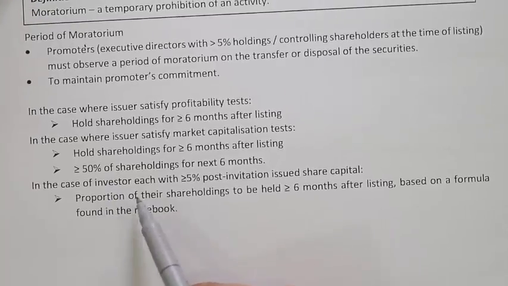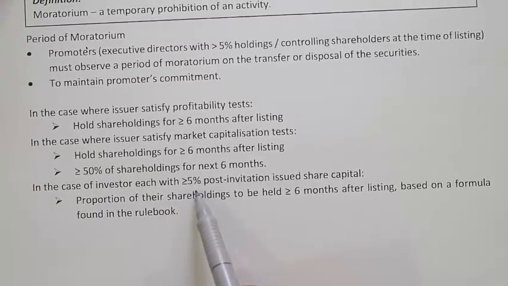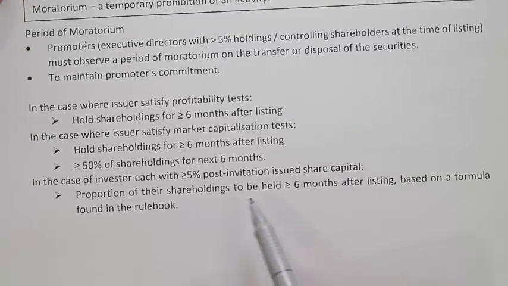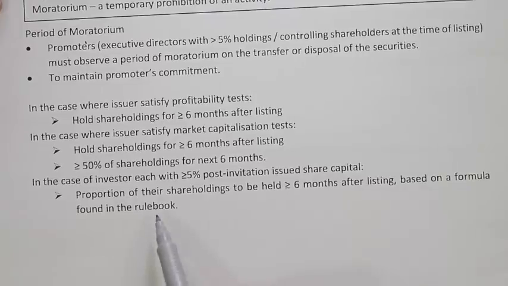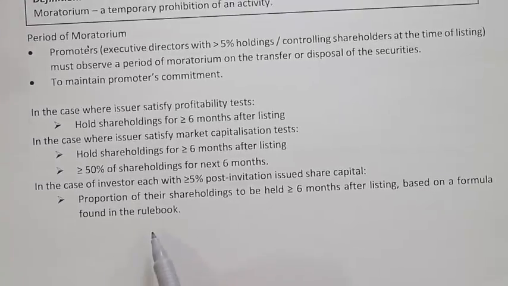In the case of investors each with more than 5% of post-invitation issued share capital, the proportion of their shareholding is to be held more than 6 months after listing, based on a formula that is found in the rule book. This formula is not here.